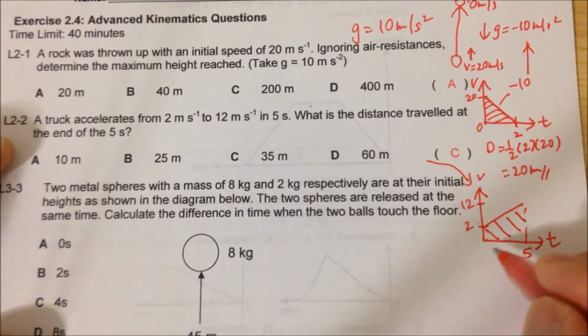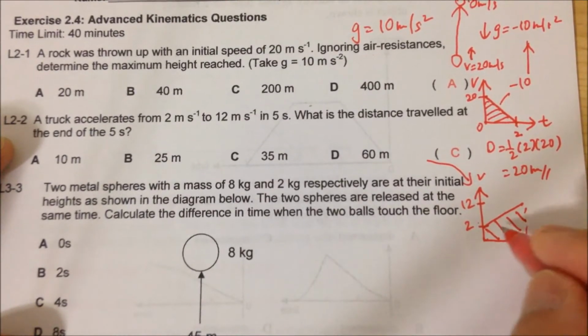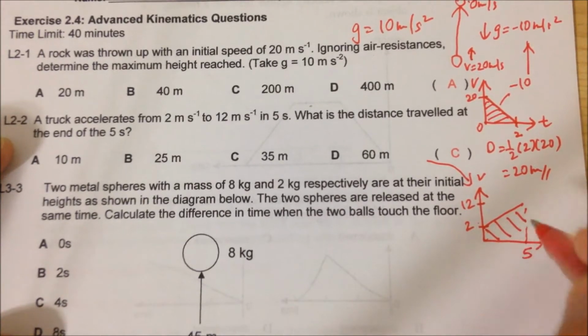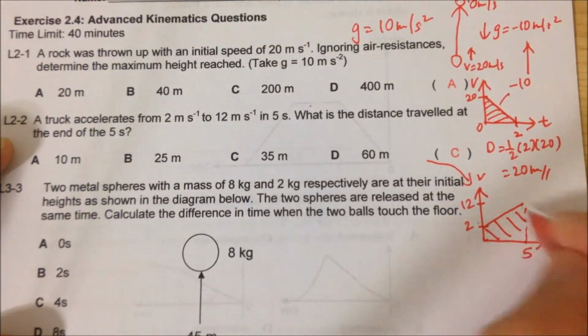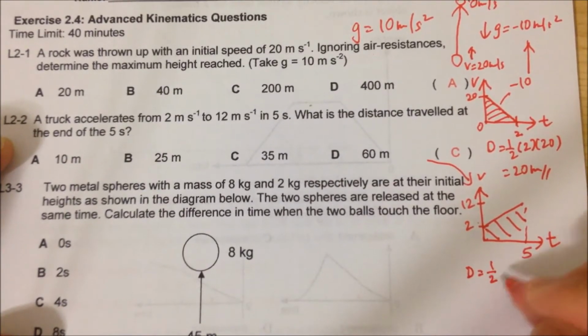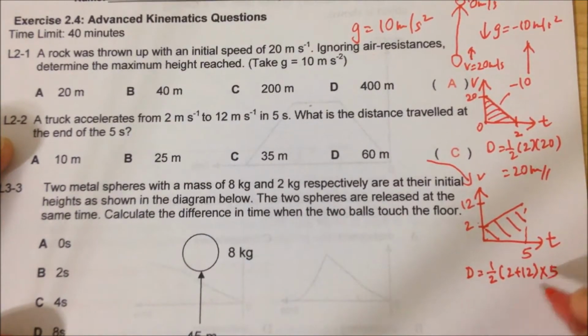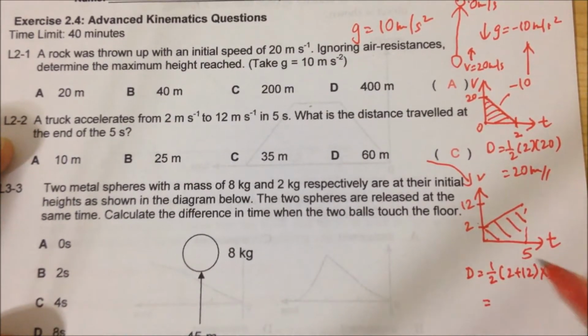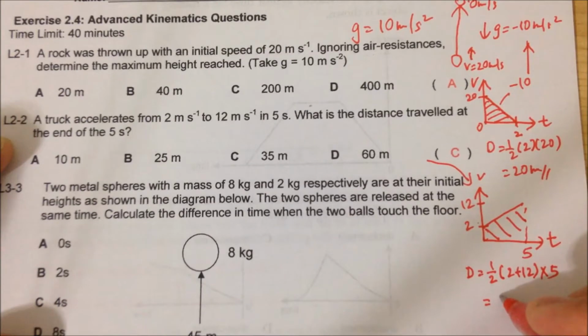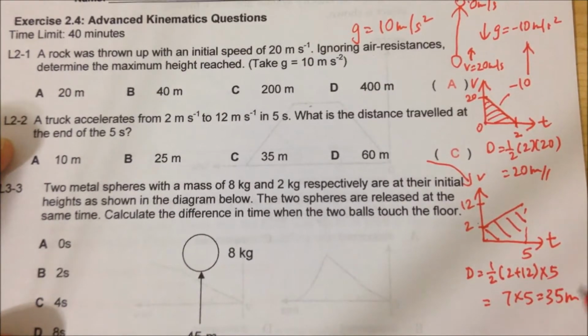Okay, so if this is the area you need to consider, you can use the trapezium rule, or you can use a rectangle and a triangle to solve for it. But to save time, I'll just use the trapezium rule. So the distance traveled will be half times 2 plus 12 times 5, which gives you 7 times 5, which is 35 meters. Okay, nothing special about it, so the answer is C.